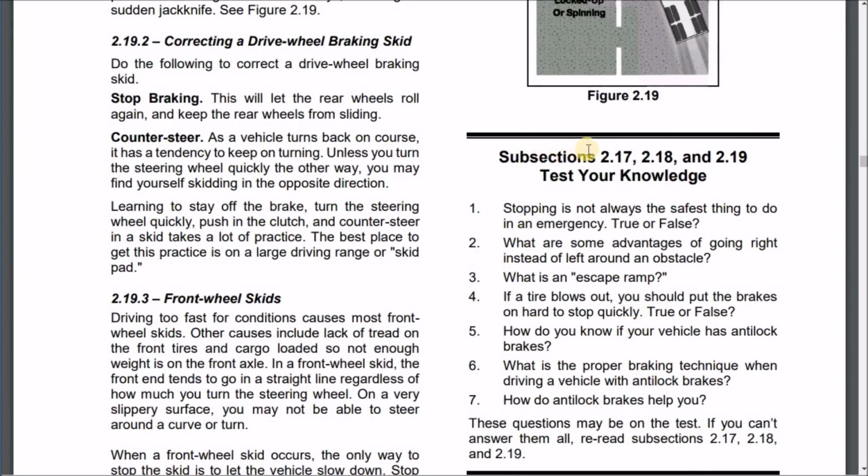Here we go. Subsection 2.17, 2.18, 2.19. Number 1. Stopping is not always the safest thing to do in an emergency. True or false? I guess that could be true. What are some advantages of going right instead of left around an obstacle? 3. What is an escape ramp? 4.